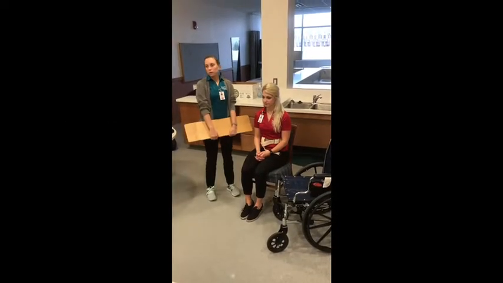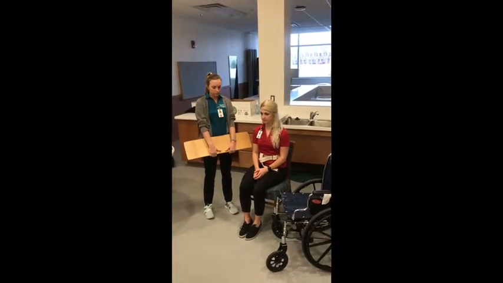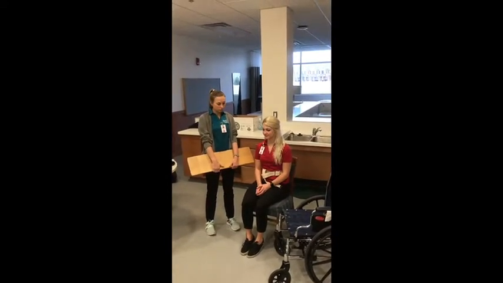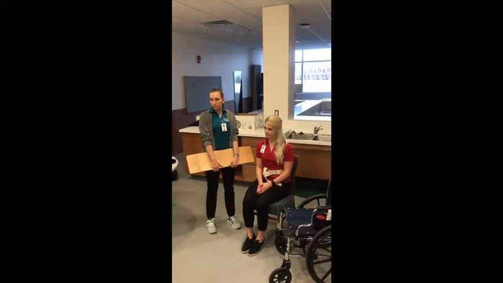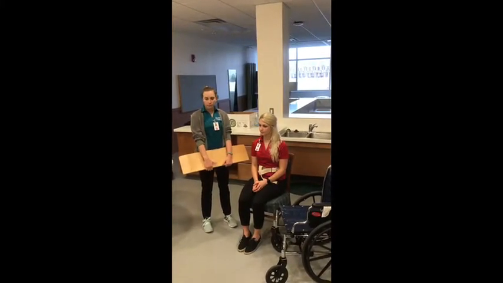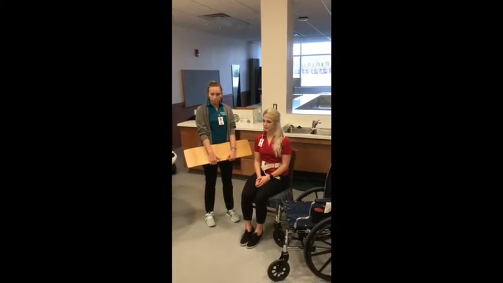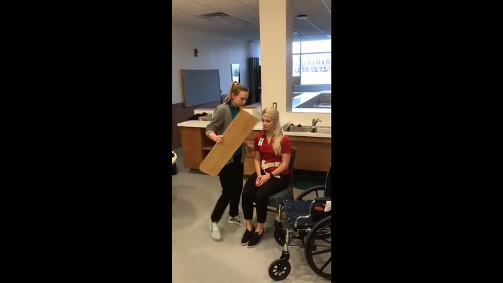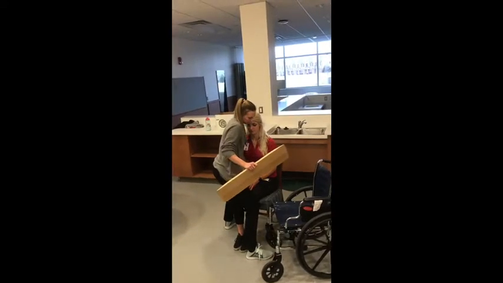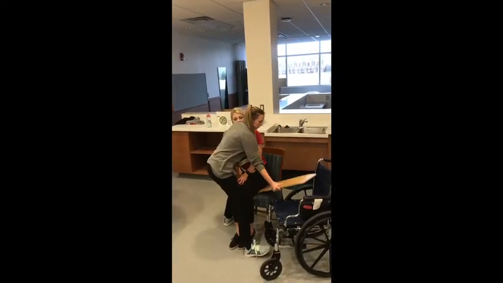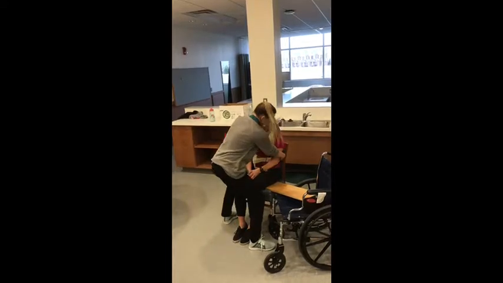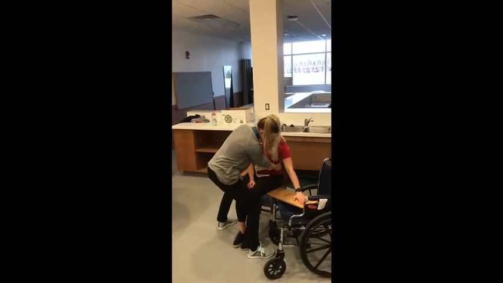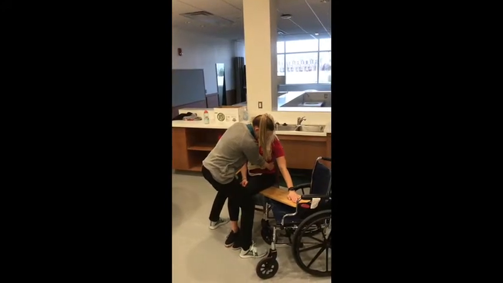Next, we're going to perform a sliding board transfer. A sliding board transfer is moving from sitting on one surface to another by sliding on a sliding board. This is utilized on an individual that is not allowed or unable to bear weight to their lower extremities. So first, you want to lift the hip that is closest to the surface you're going to transfer to and slide the board underneath. You want to instruct the client to place their hand on the board, but be careful not to put their fingers over the edge to make sure they don't pinch.